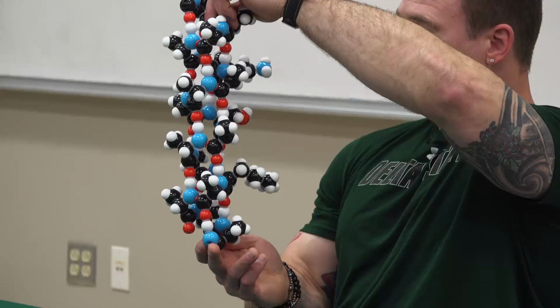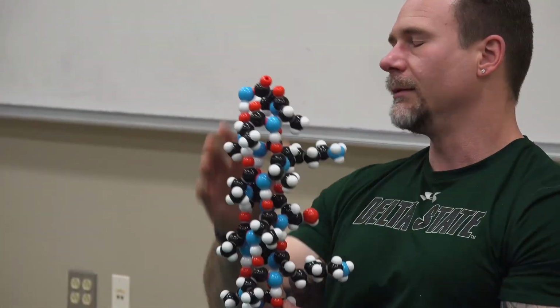The hybridization though matters. These carbons are sp3 hybridized and the amide bonds are sp2 hybridized so that they're flat, and that contributes to the rigidity of the structure. I guess I didn't mention that. It looks symmetrical, right? Like if I do this, it looks like it's got C2 symmetry kind of, but it doesn't really. Another feature about the alpha helix is that it is amphipathic.